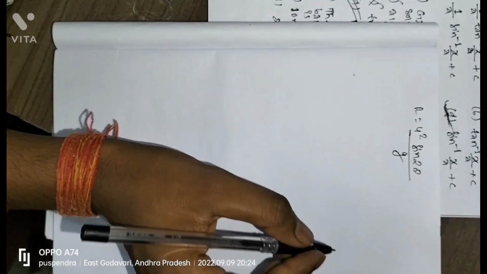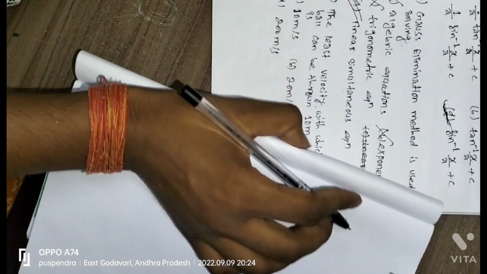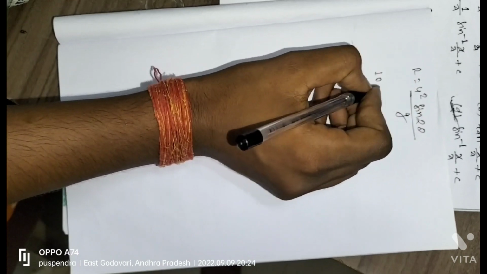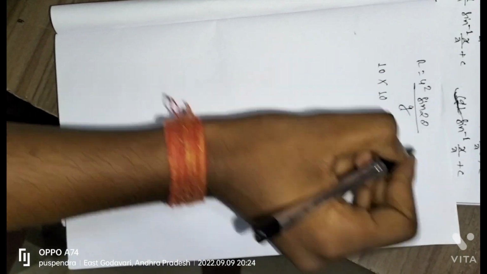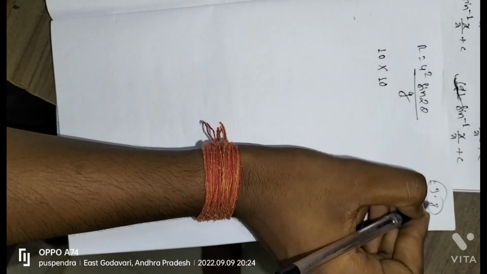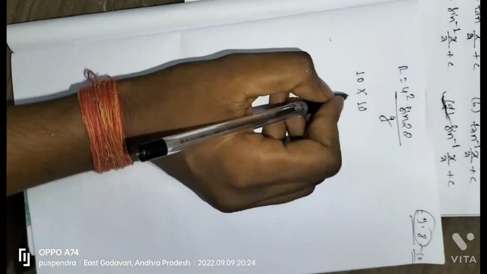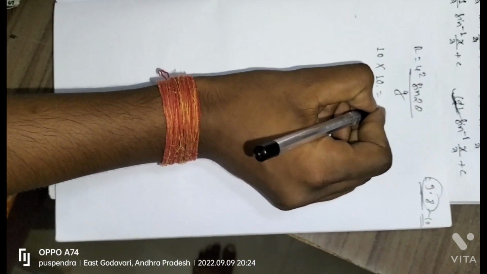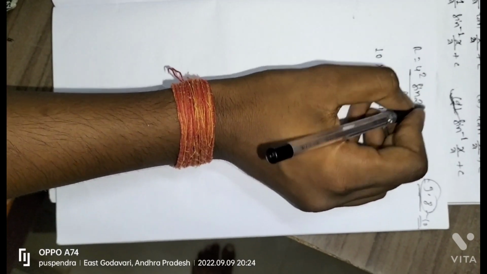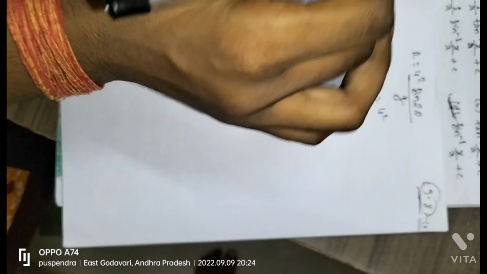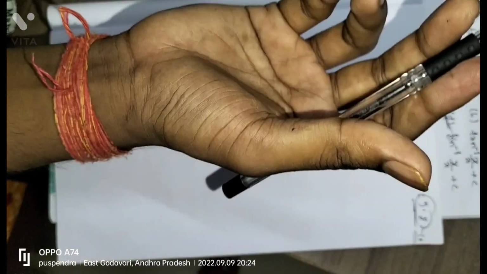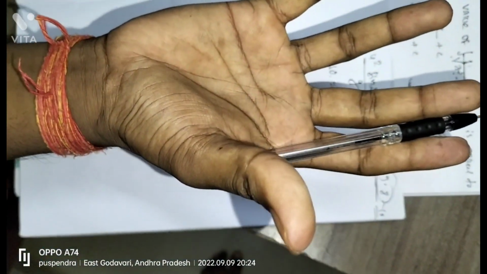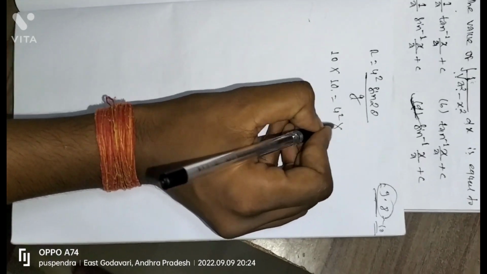Here the range is 10 meter, and I keep gravity as 10, though it is approximately 9.8. For u square to be the minimum, sine 2 theta should be maximum, which is 1.